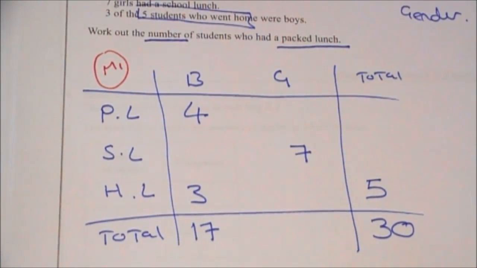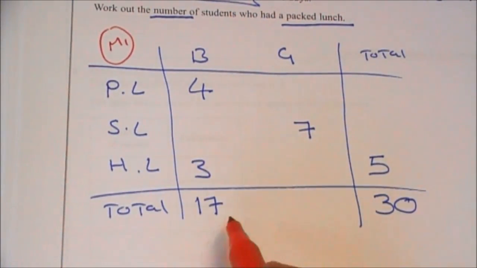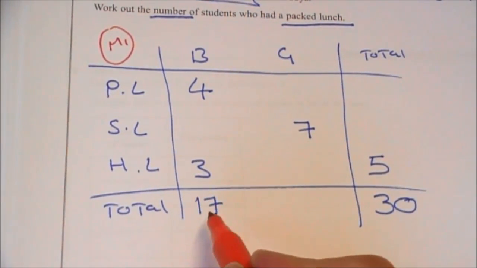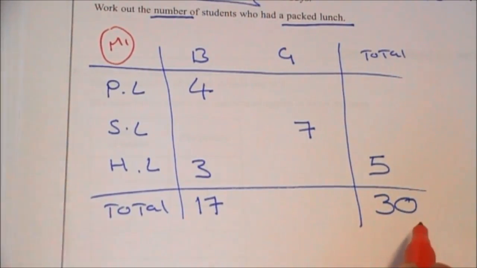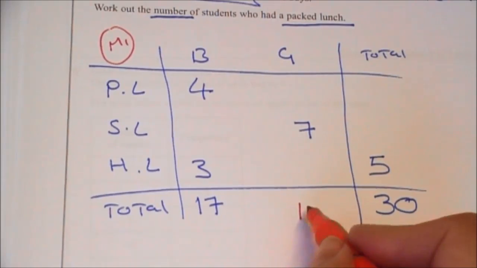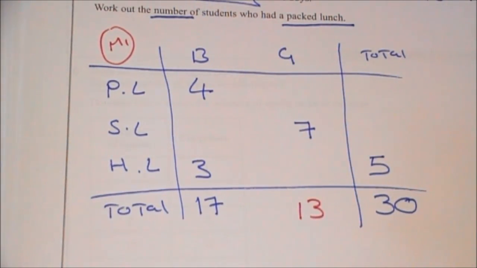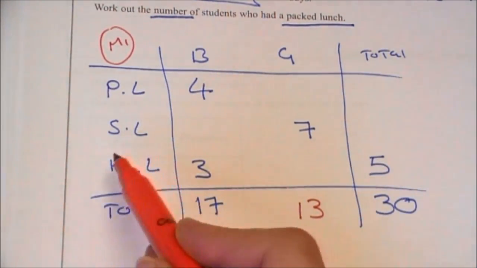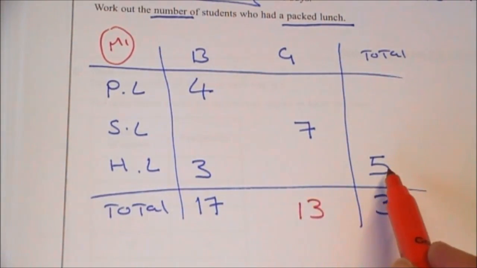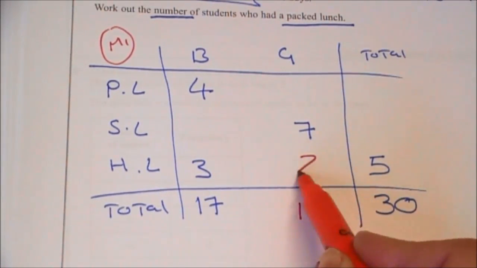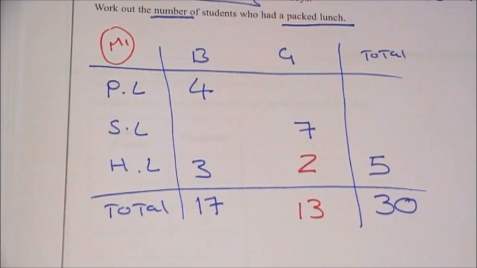Now for my second mark, I need to use that information to find out any of the missing fields. So I could start here and say that I know there's 17 boys in total. There's 30 people altogether in total. That must mean that 30 take away 17 leaves me with 13 girls altogether. Or I could have said that my home lunches, there were 5 people altogether, 3 of them were boys, so 2 of them were girls. So I can get a mark for either of those. That's 1 mark.